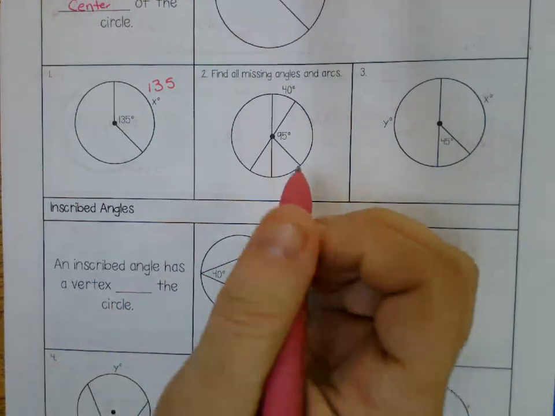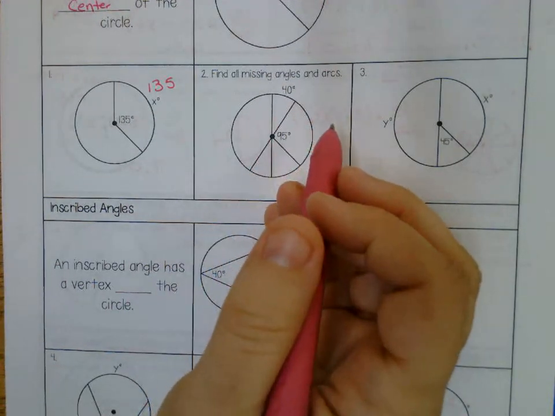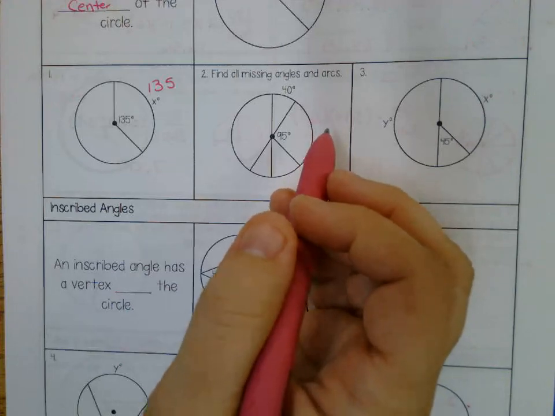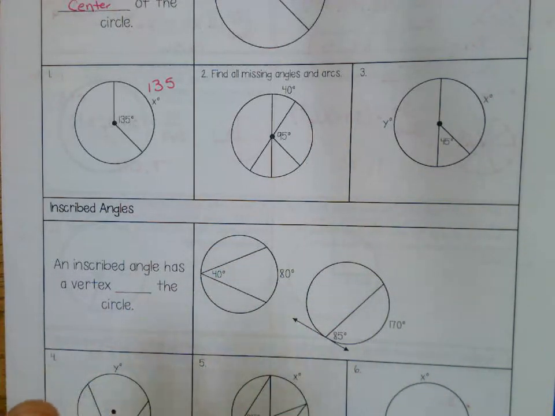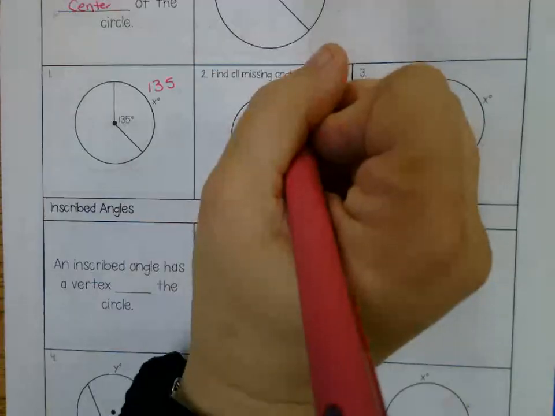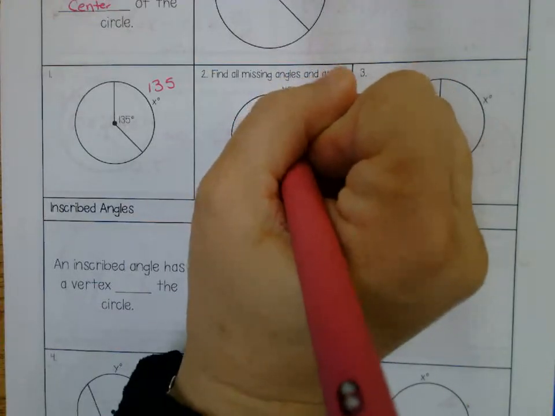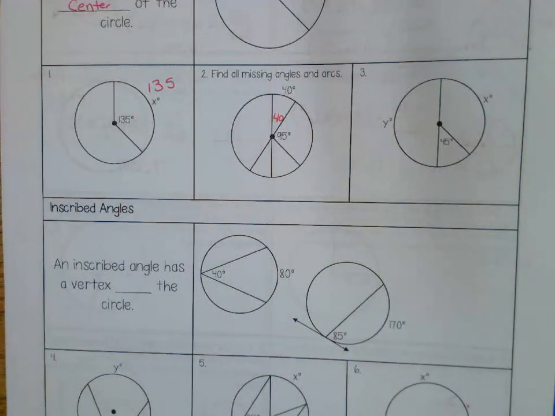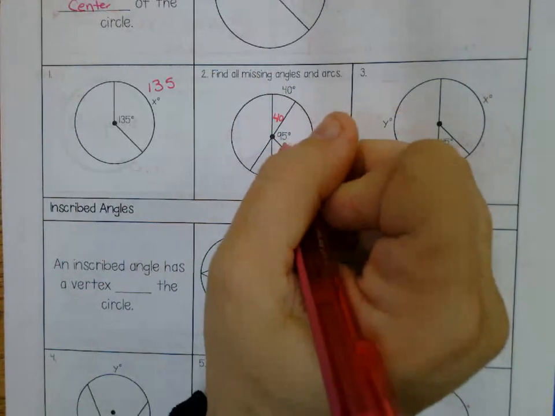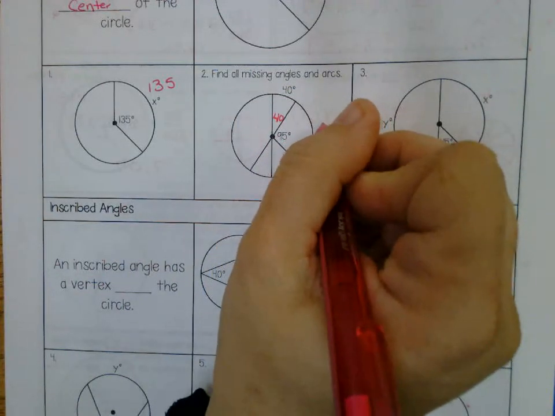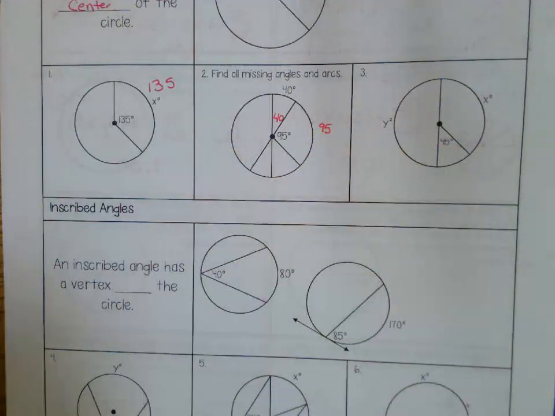Okay, on this one, they want me to find all the missing angles and arcs. So we're going to use some of the information that we're given here. I know this arc is 40, so I know that this angle is 40. I know that this angle is 95, so I know that this arc is 95. Okay, now let's see what else we can find out.